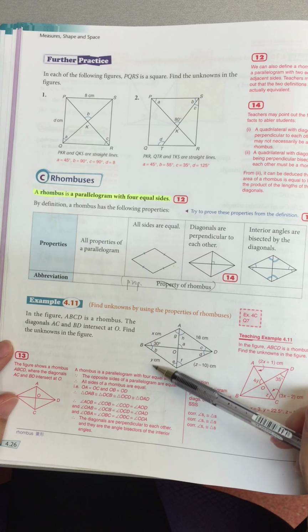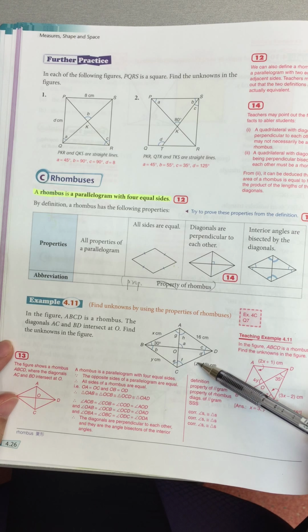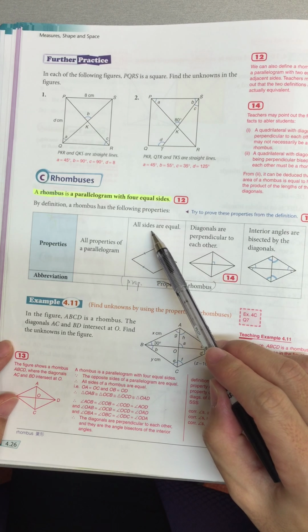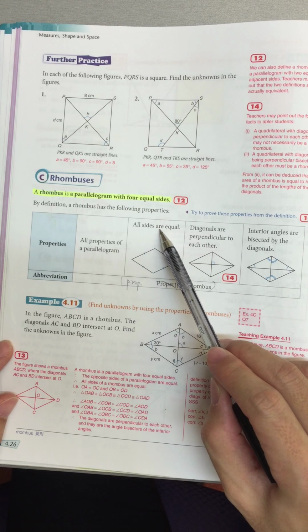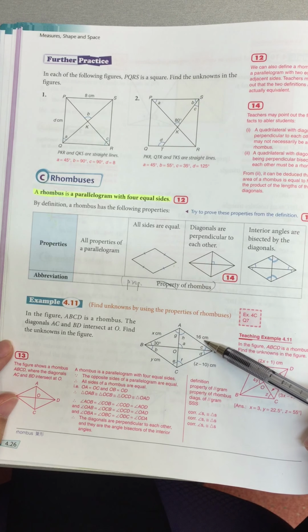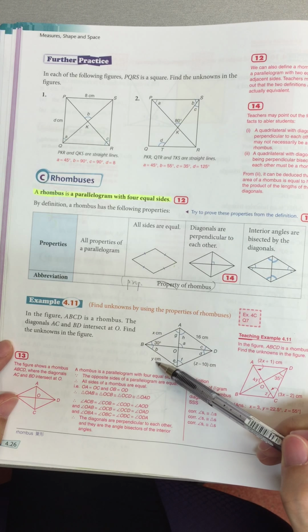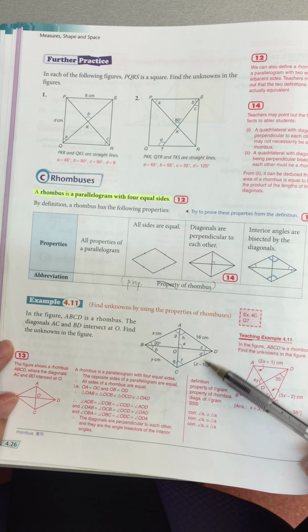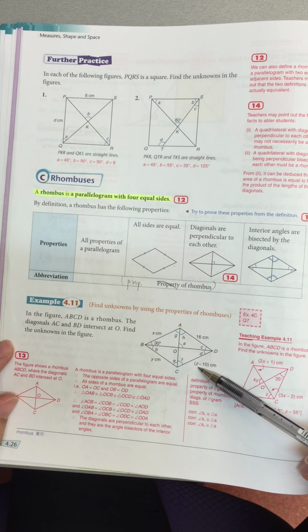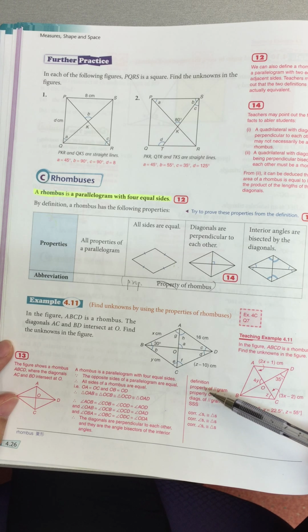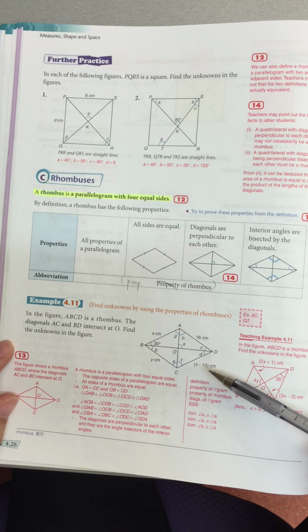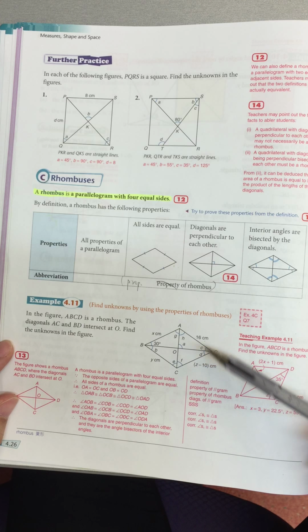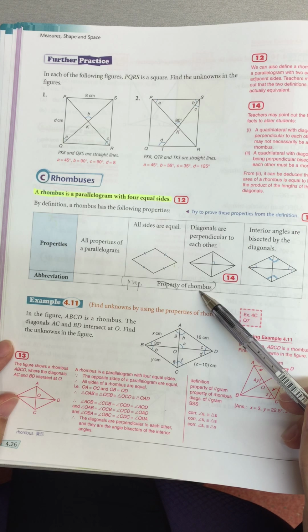Finally, how about X and Y and Z? According to the properties of a rhombus, all the sides are equal. So if AD is 16, that means X and Y are also 16. And Z minus 10 is also 16, that means Z will be 26. Boys and girls, this is an easy example for applying properties of a rhombus.